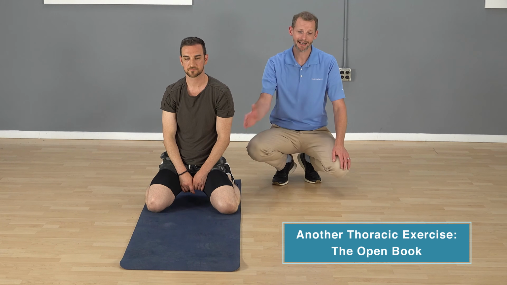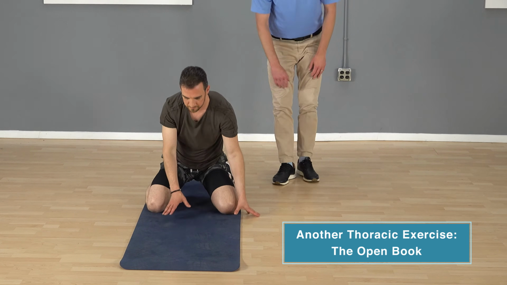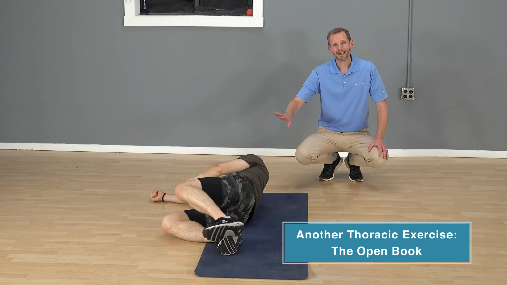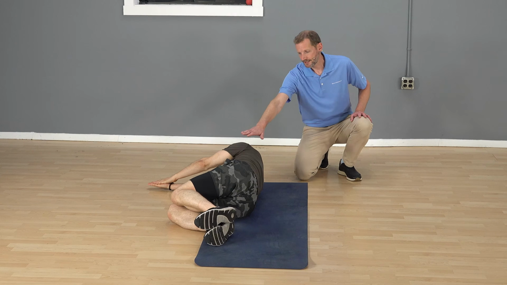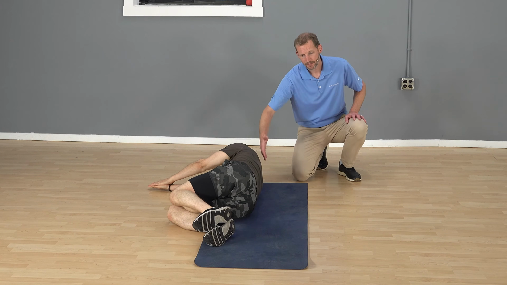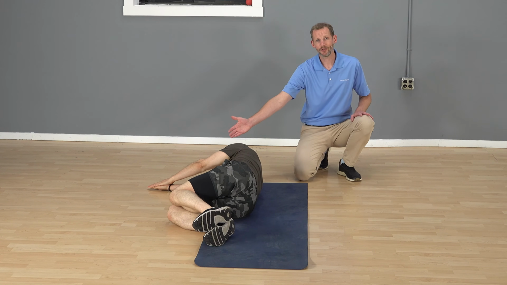So Leon's going to lay down on his side, facing the camera. So we got Leon laying on his side here. He's going to have his knees and legs stacked together nicely. He's got his hands stacked together. He's in a nice straight position with his back, and all he's going to do is open that book up.